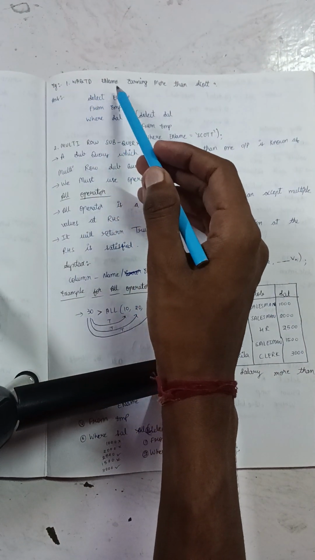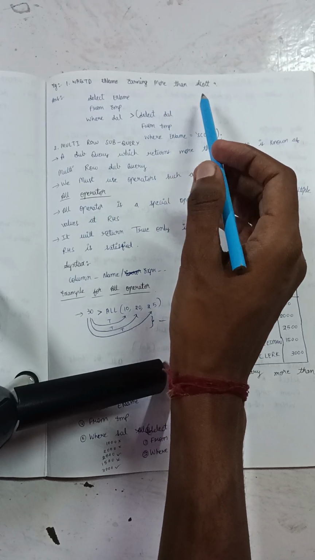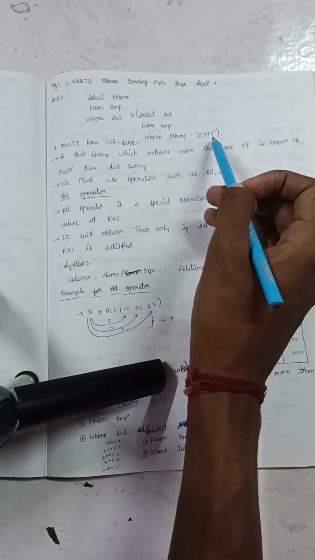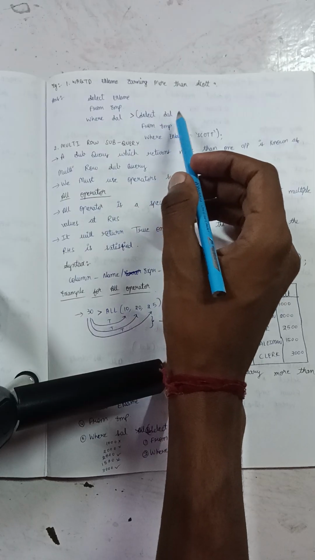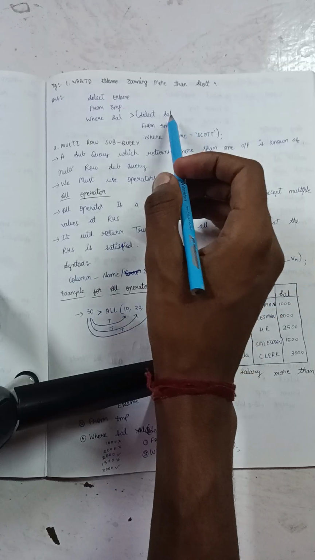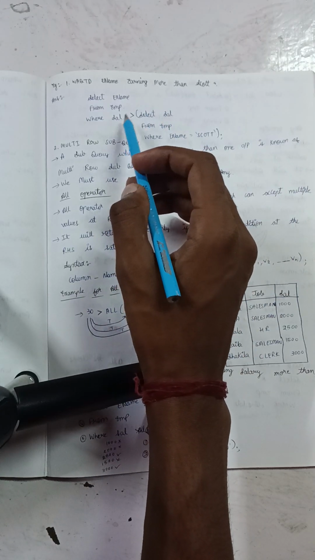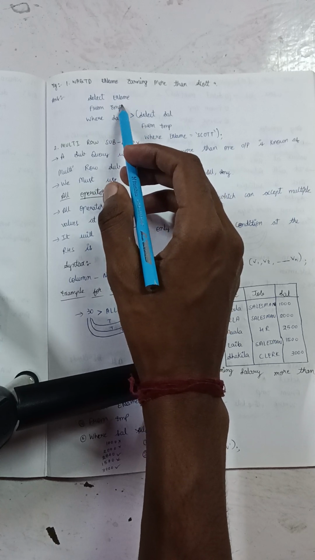Write a query to display the ename of employees earning more than Scott. Here we can write: select sal from emp where ename equals Scott. Here we get the salary of Scott, which is the unknown value in this case. Then it will be compared with the salary of all the employees in the employee table, and their names will be displayed.